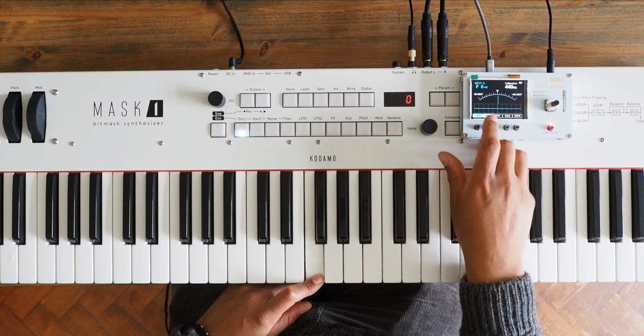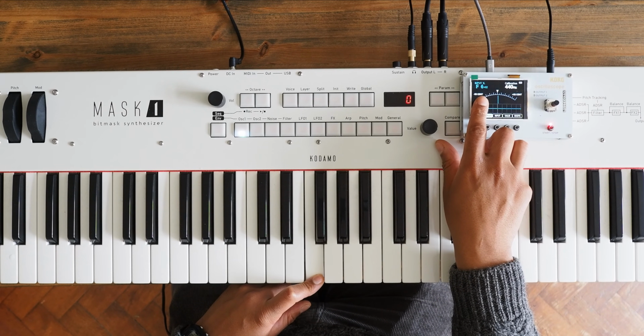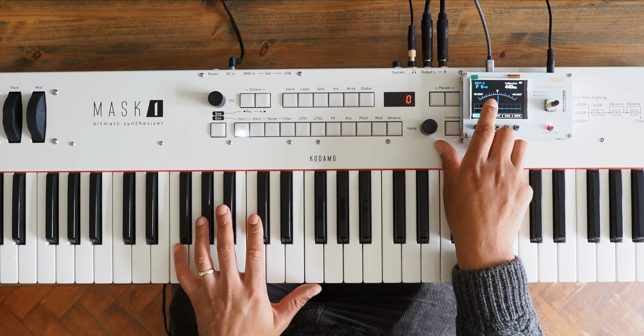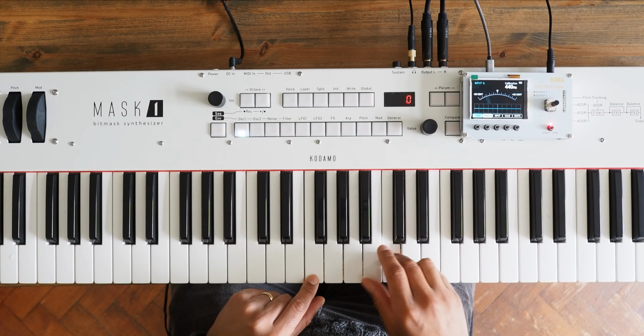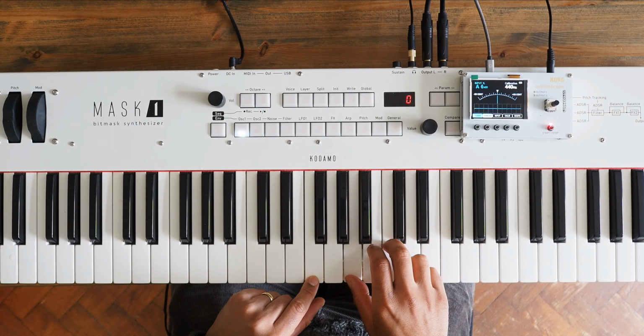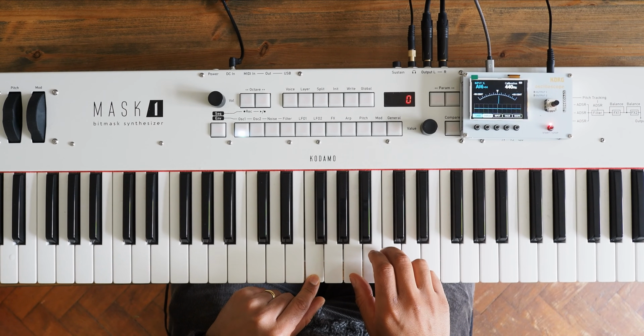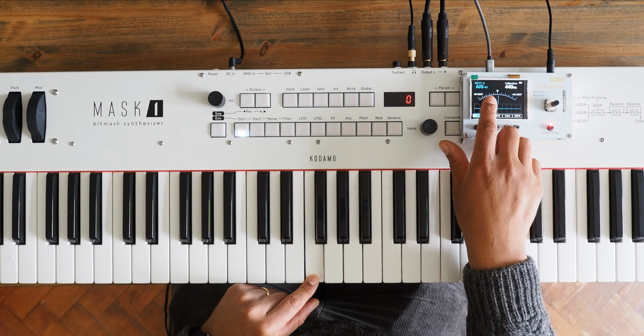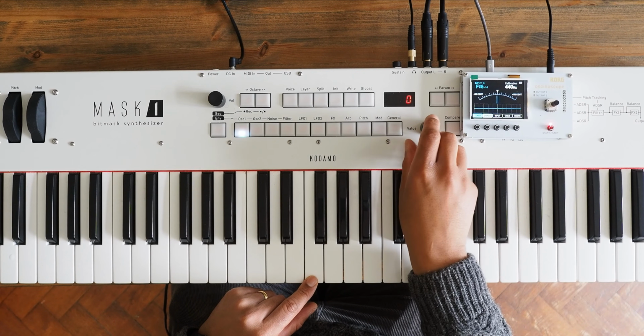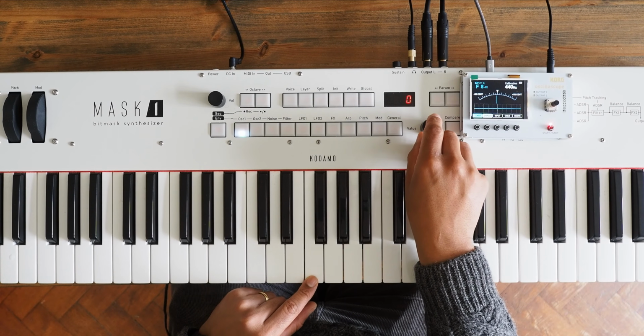So the tuner, although it's having a bit of difficulty, thinks that this is F5, I think. It's having difficulties deciding, but I think it thinks it's F5. Now what happens if we go up a bitmask from 0?